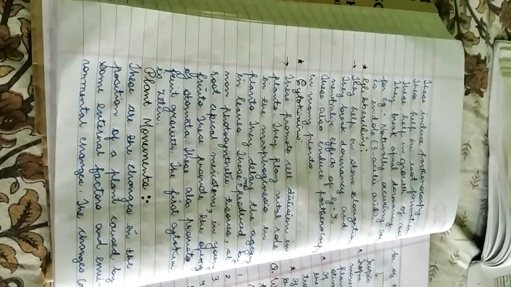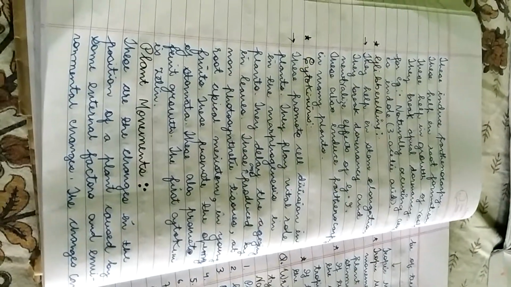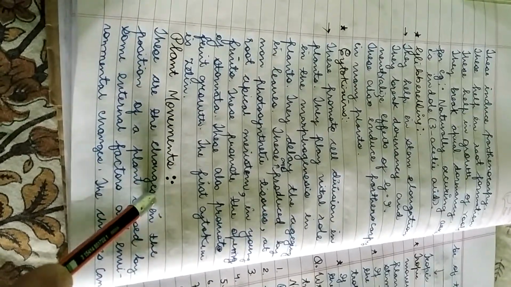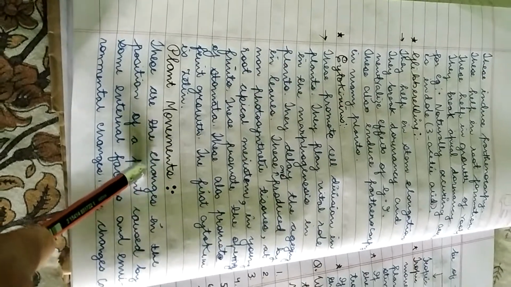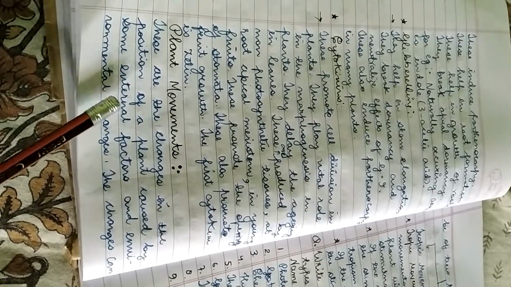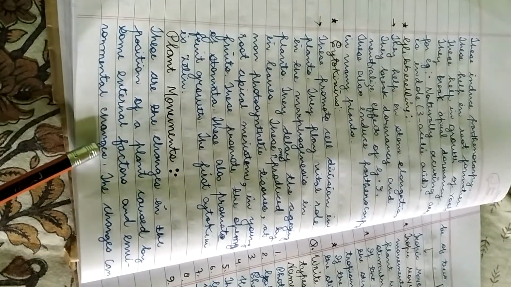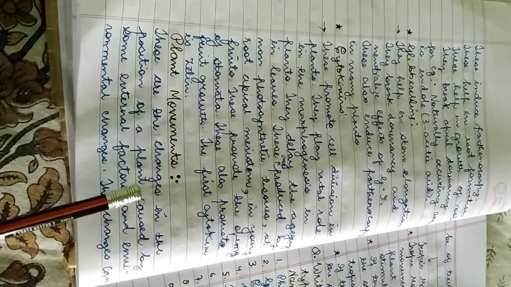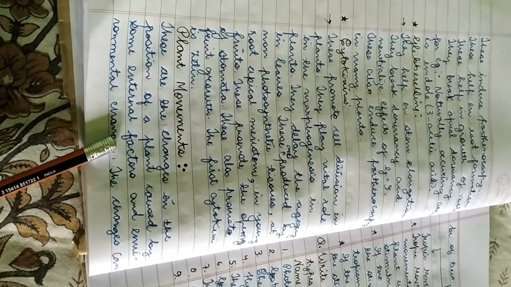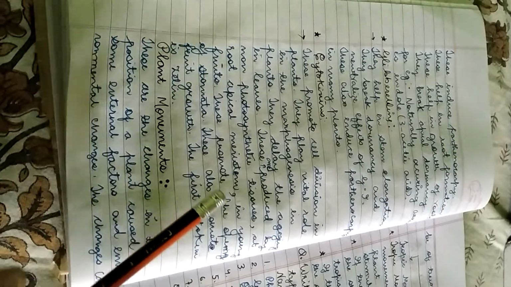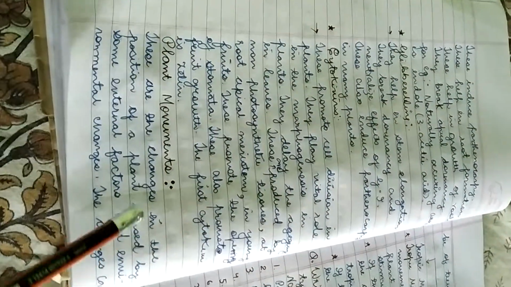Dear students, the control and coordination in plants is controlled by phytohormones and plant movements. First, we will move to plant movements, then we will move to phytohormones. These are the changes in the position of a plant caused by some external factors or environmental changes. These are the changes that occur in the parts of a plant, caused by the external factors or the changes in the environment, my dear students.